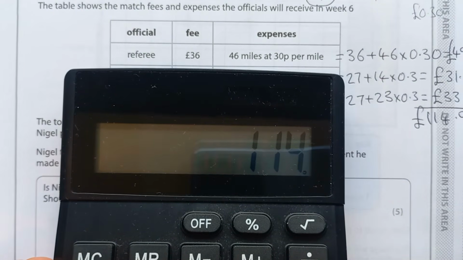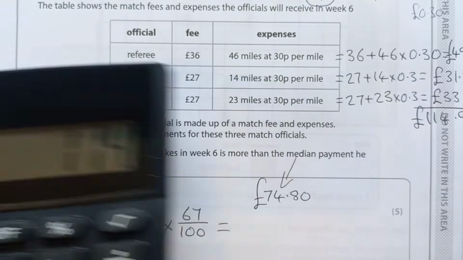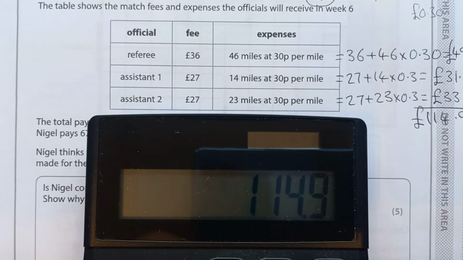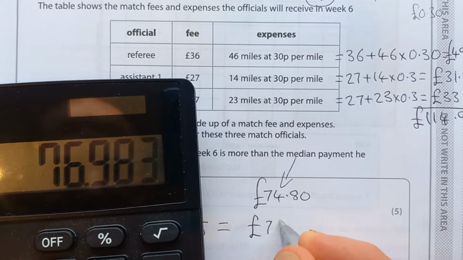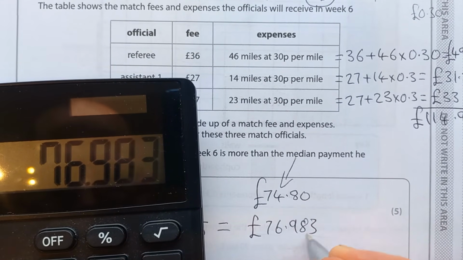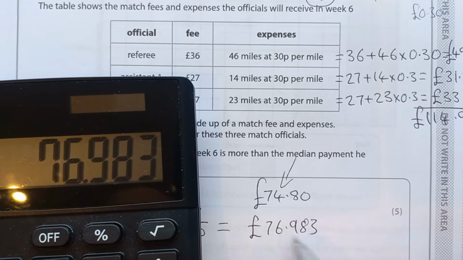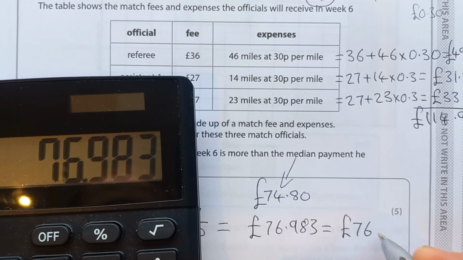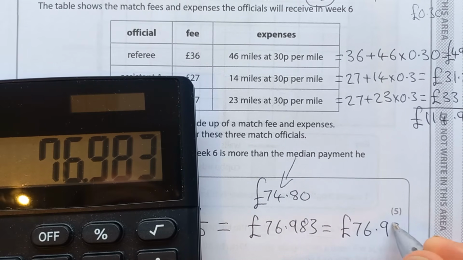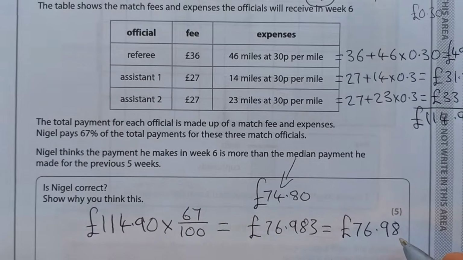£114.90, and that gives us 76.983. But this is money, pounds and pence. We can't have 3 decimal places, so we need to round it to 2 decimal places, which would be 76.98. Okay, so we've worked out the value.